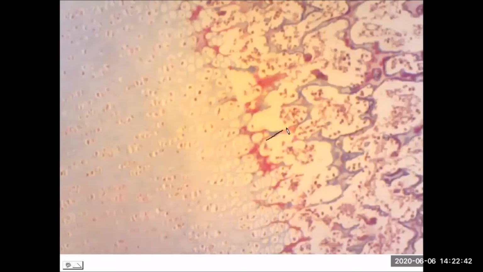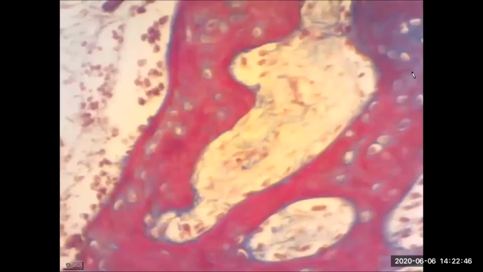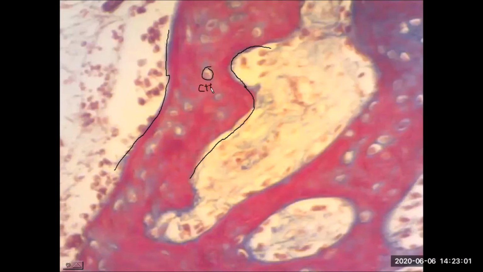To do that, imagine we were just going to scroll through the slide over in this direction. Further away from the cartilage here, we see the larger, more developed trabeculae. And again, as usual, osteocytes in the center and osteoblast cells right along the border.